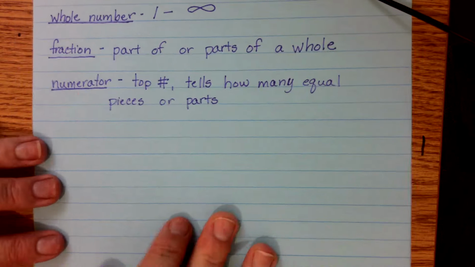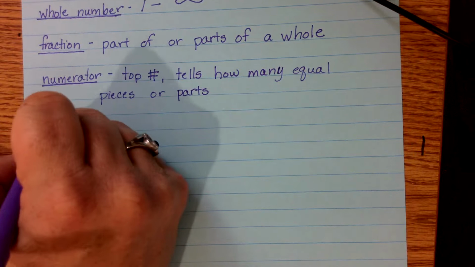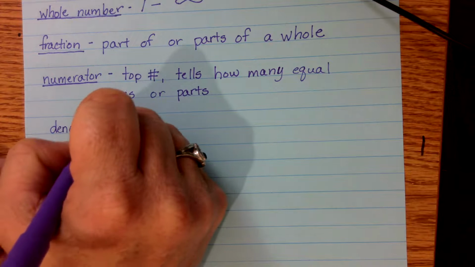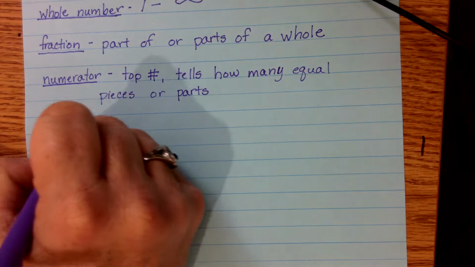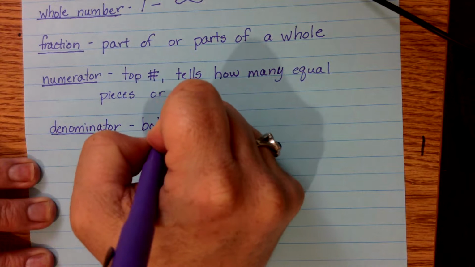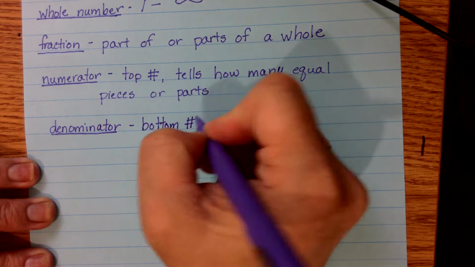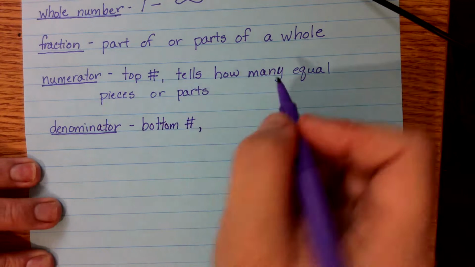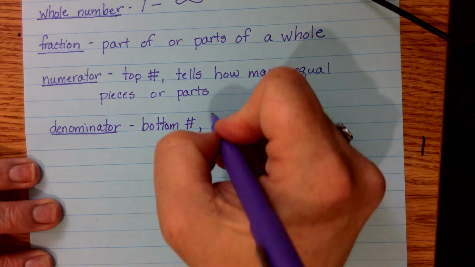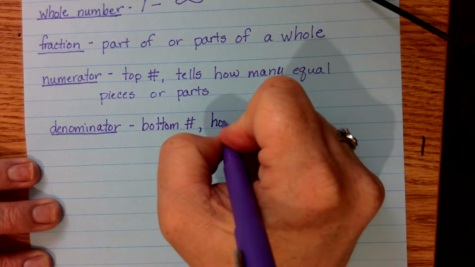And then the denominator is the bottom number, down, down, down, denominator. And this tells us how many equal parts are in the whole.